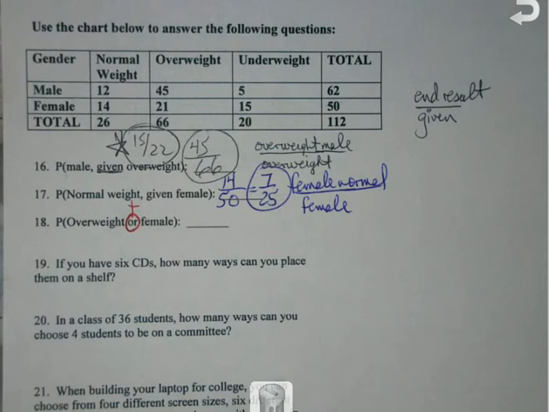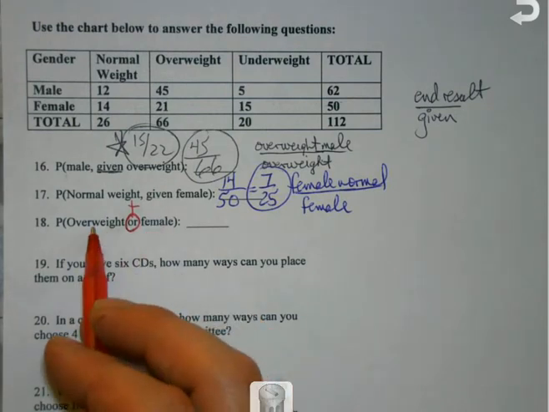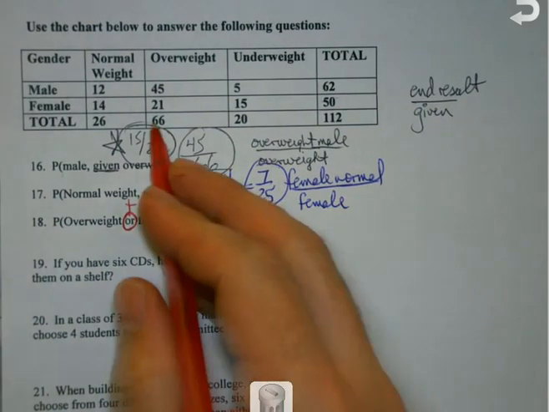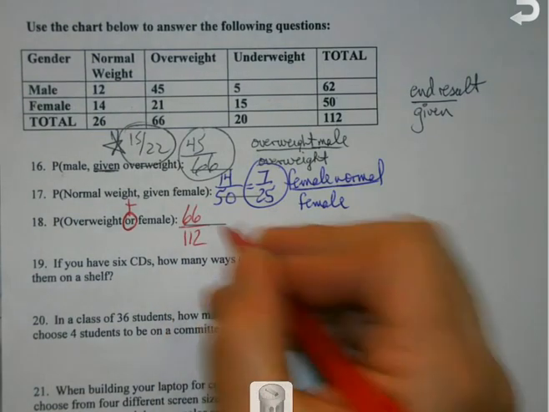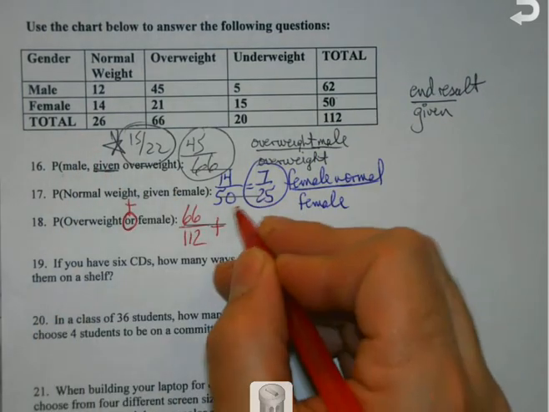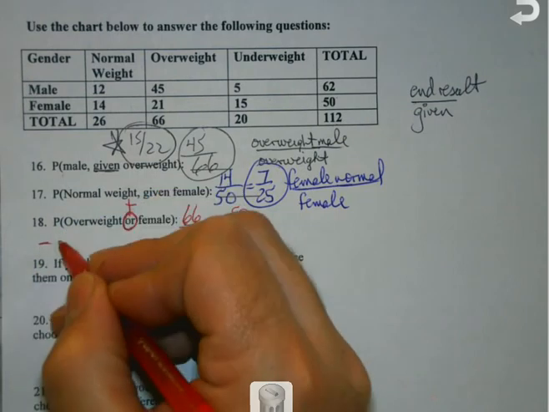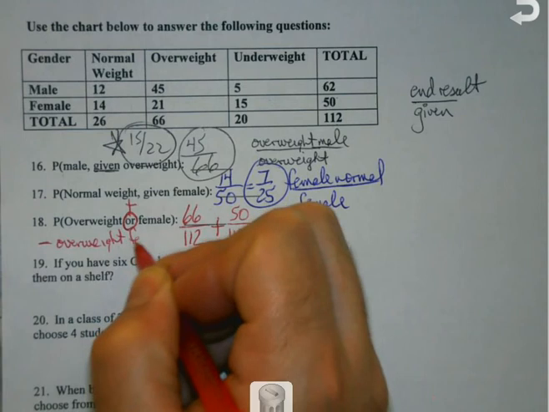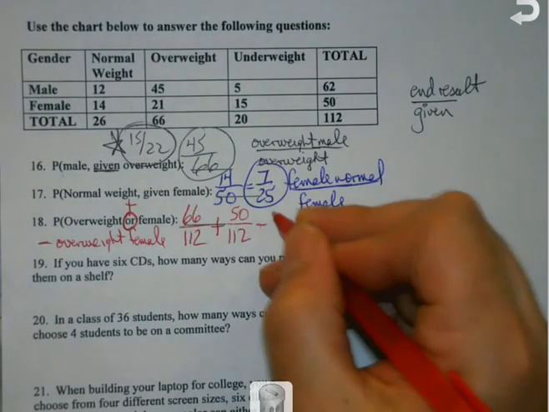There's that or again. So now it changes up. It's not like the givens were. So probability of overweight. So I have 66 overweight people out of a total of 112 total people. And then female, how many females do we have? We have 50 out of 112. But then I have to minus the ones that would be in common, which are the overweight females, which there's 21 of.